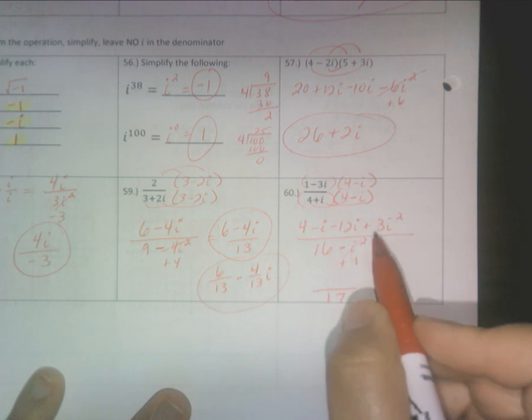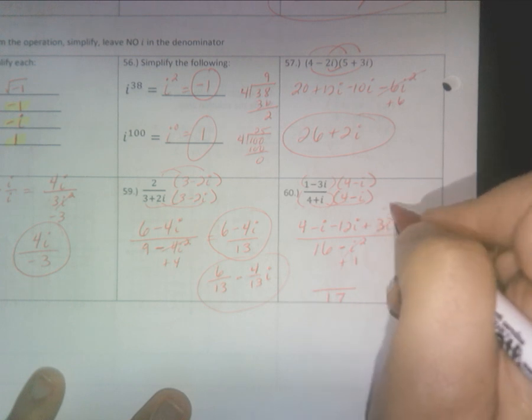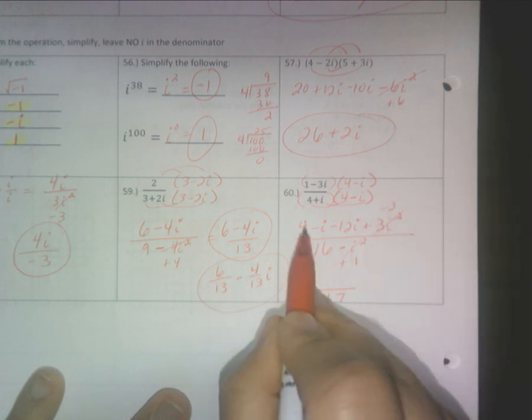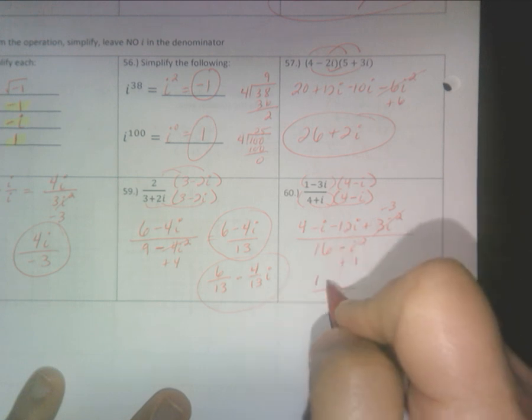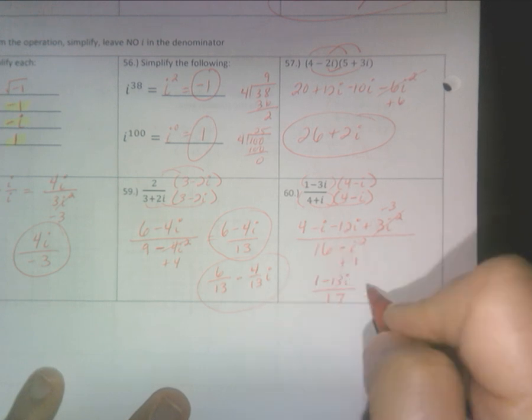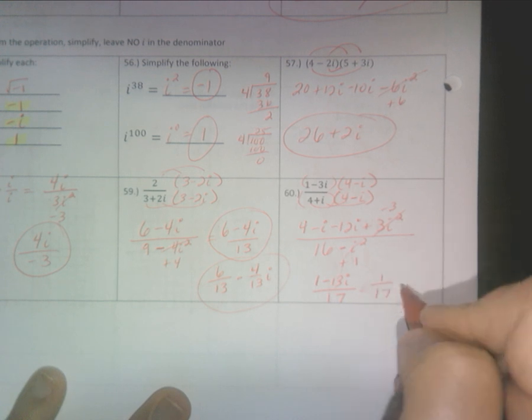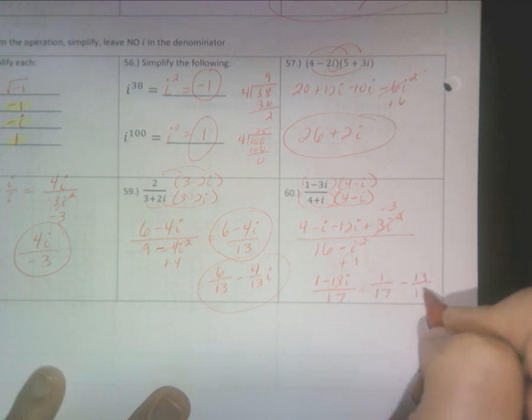And let's see what we can do. Oh, we have an i squared here, so this would be -3. So 4 minus 3 is 1, and -i minus 12i is -13i. You can write it like that, or you can write it as 1/17 minus 13/17 i.